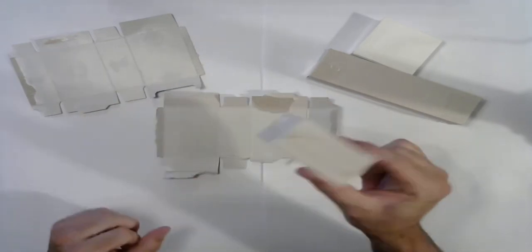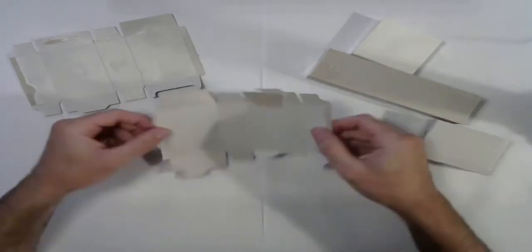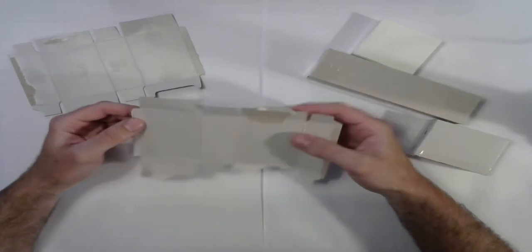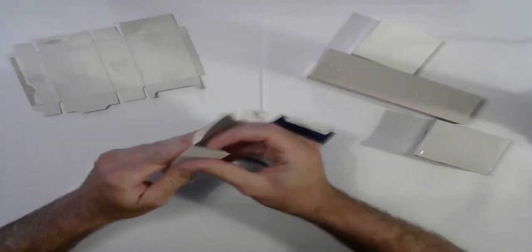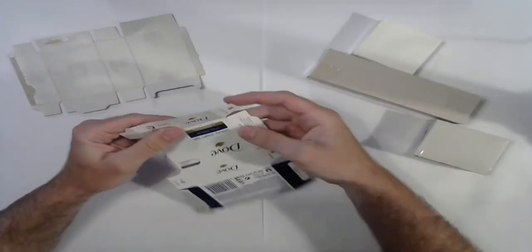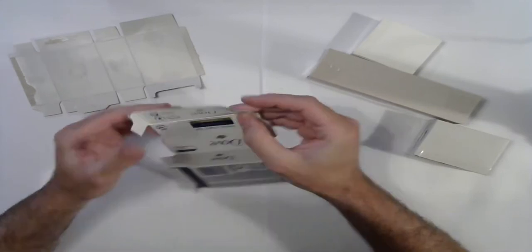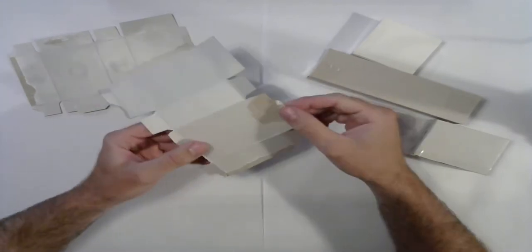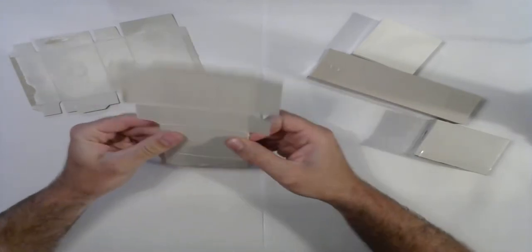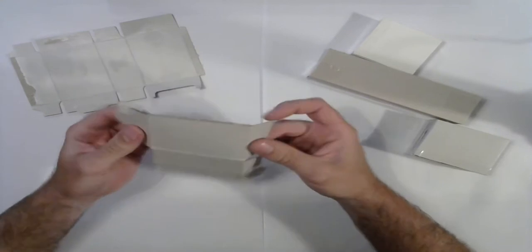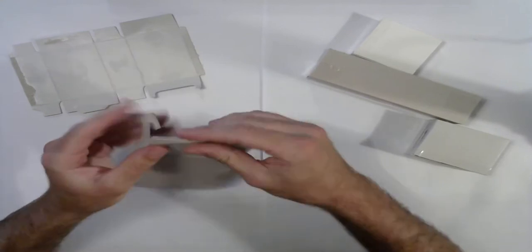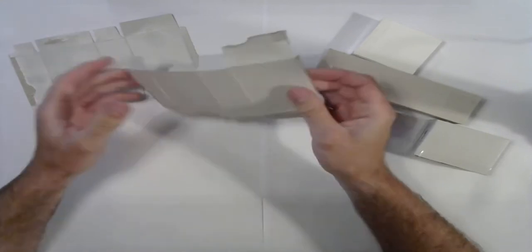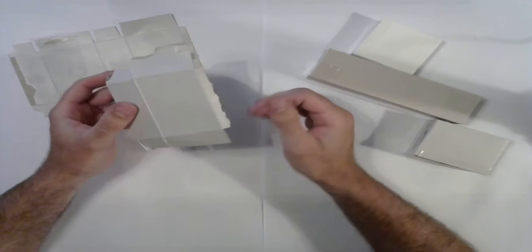Okay, so that's what we're going to make. Out of this soapbox, what I'm going to do first of all is fold all of the tabs. These are the tabs here which help the cuboid, the box, to stay together. There might be some bits you want to trim off, but we'll deal with that later.